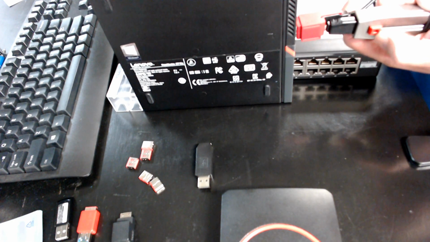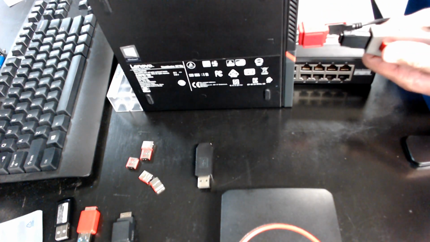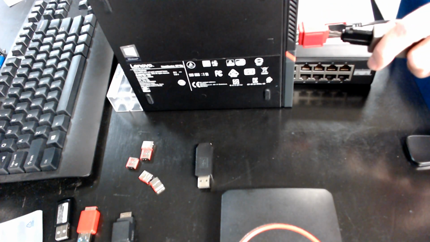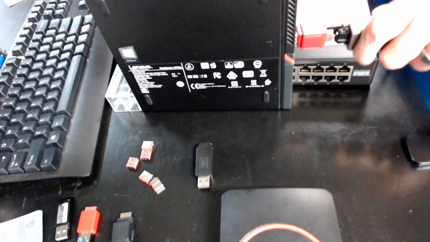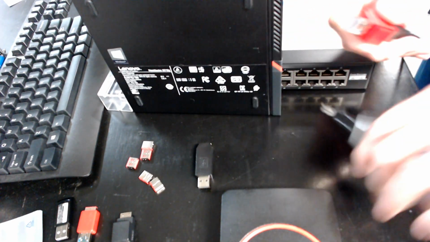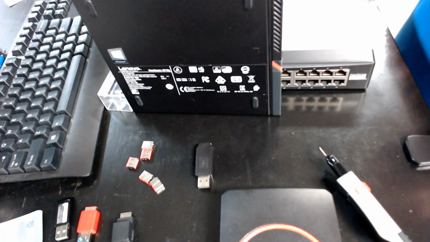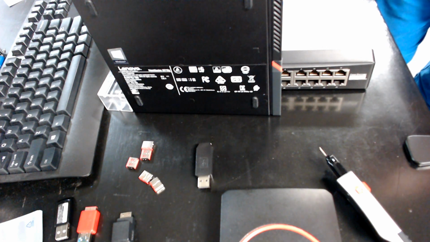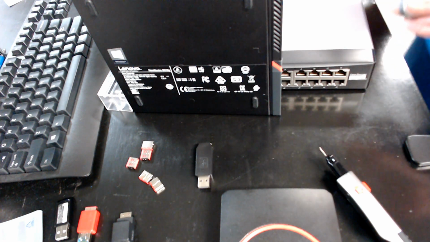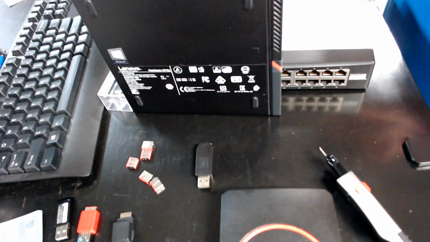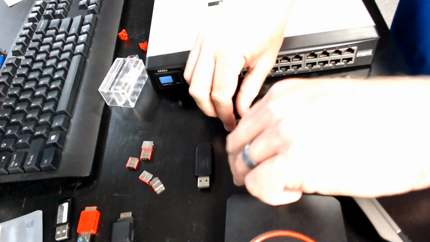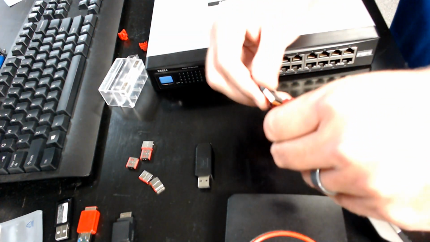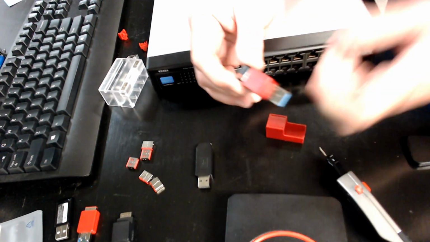Now, most people are not using wired keyboards anymore. So how does this work with a wireless keyboard? I've got a little wireless dongle here. I'm going to try this. Let me move the computer out of the way for now. So I've got my little dongle, and I'm going to try to make this work. First thing I'm going to do is just plug it right in here. So I've got it in.